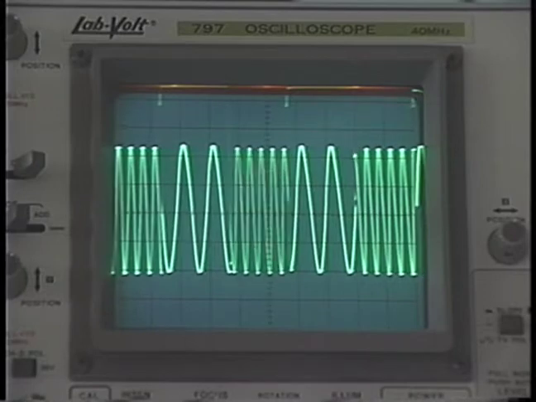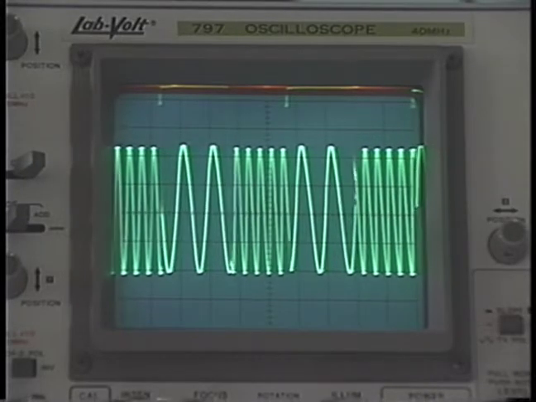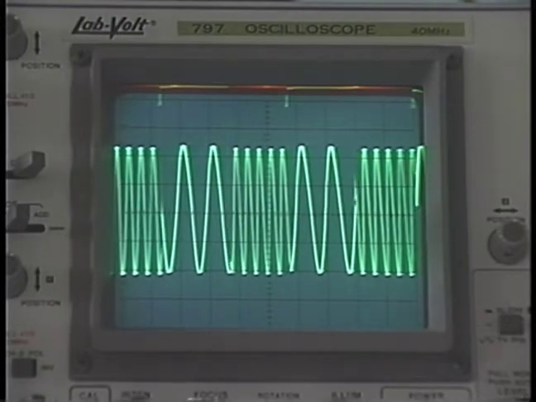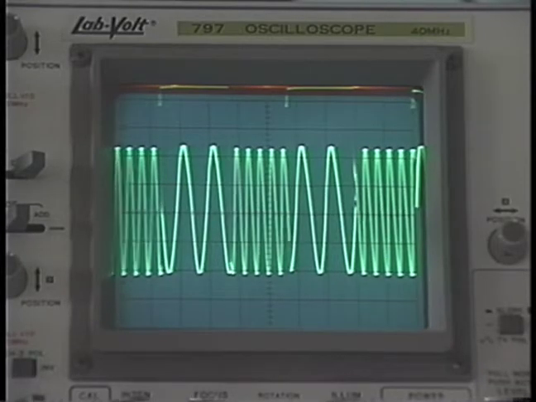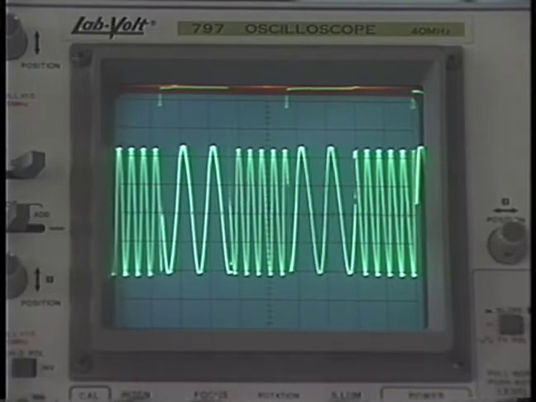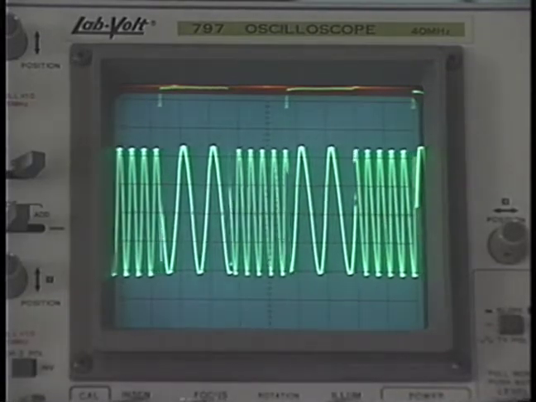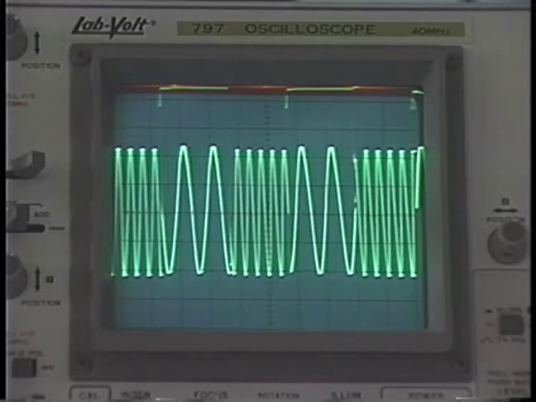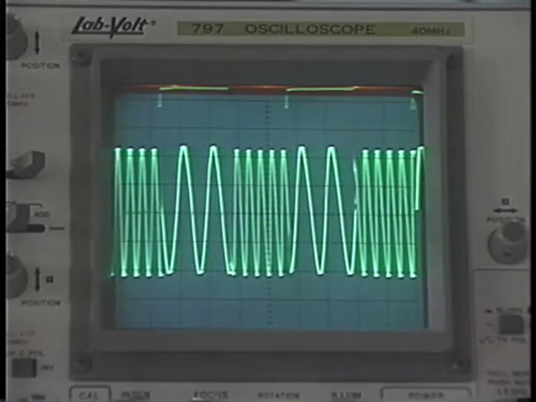is frequency shift keying. This technique changes the frequency of the carrier to represent the digital on and off states of the information signal. Frequency shift keying is commonly used by modems that transmit information at speeds from 300 to 1,200 bits per second.